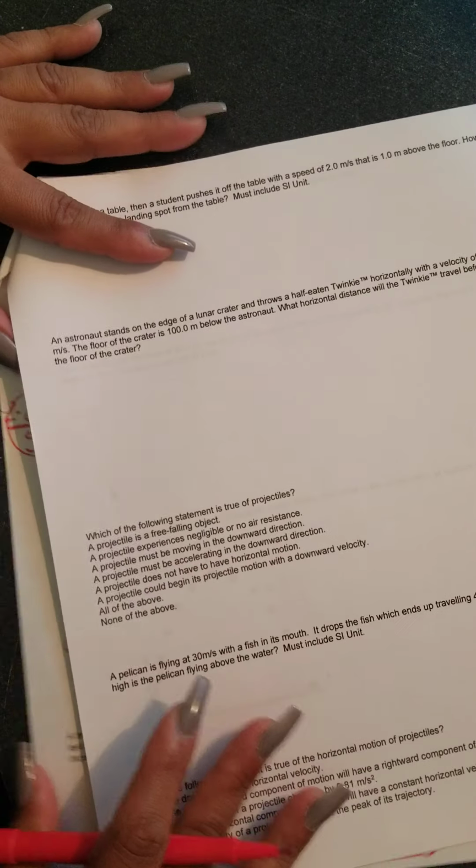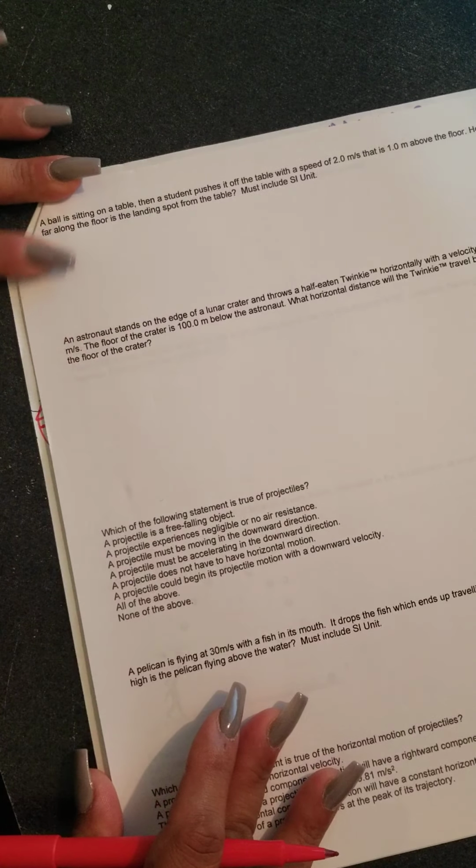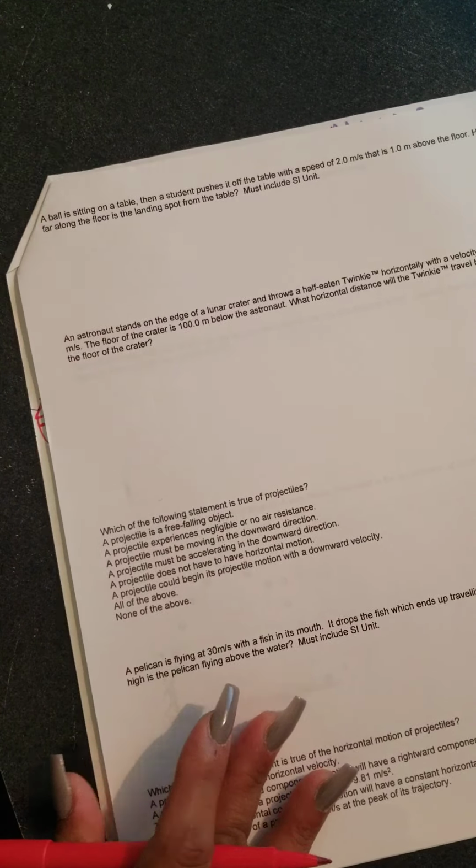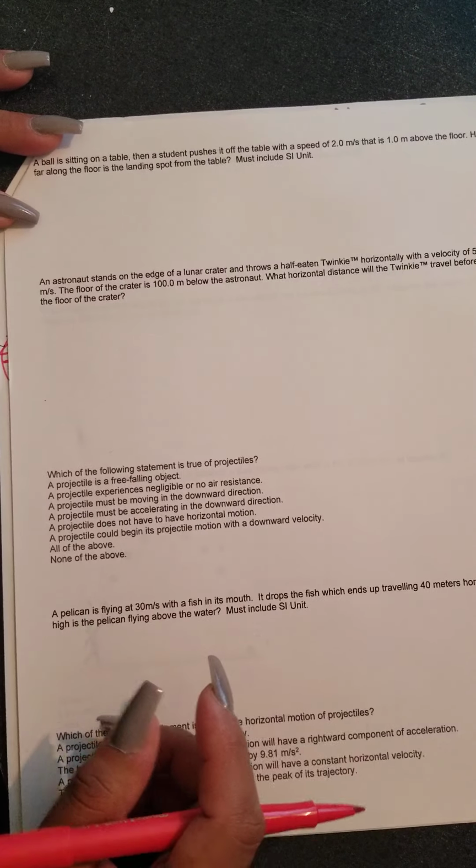It says here though that I've got a ball that's sitting on a table. Then a student pushes it off the table with a speed of 2 meters per second. That is 1 meter above the floor. How far along the floor is it going to land from the table? Please make sure you use the correct SI units.